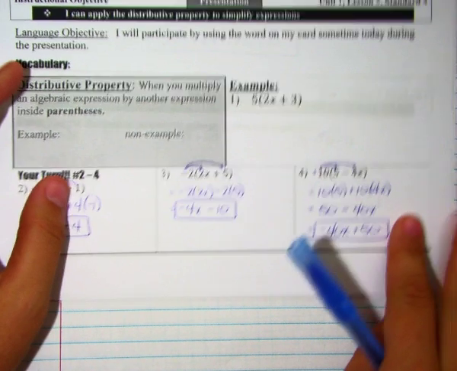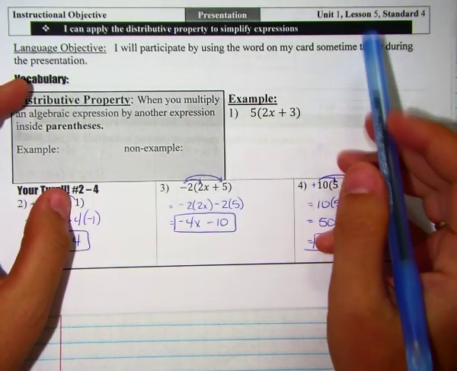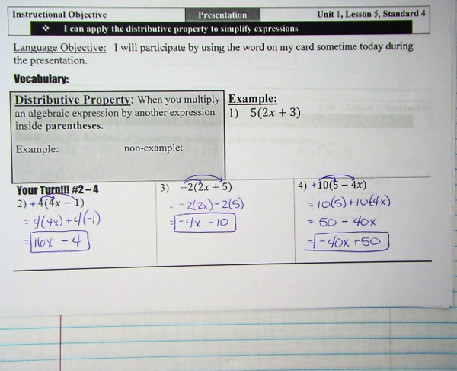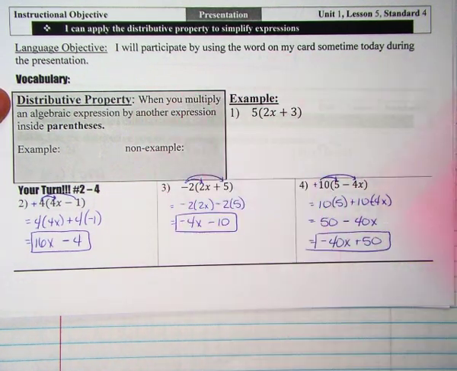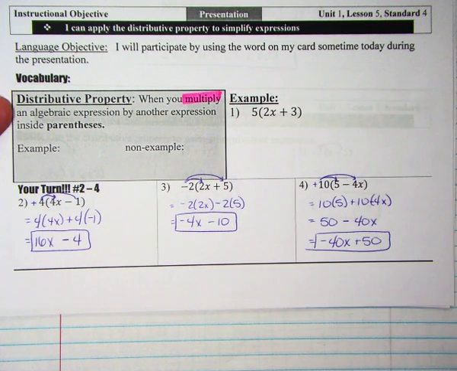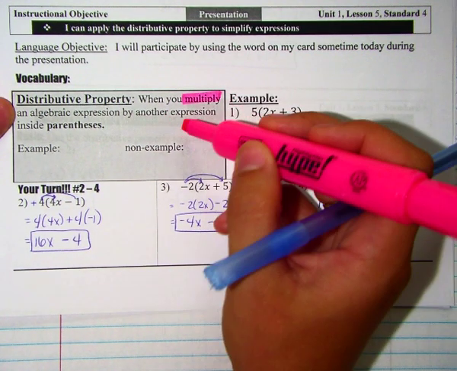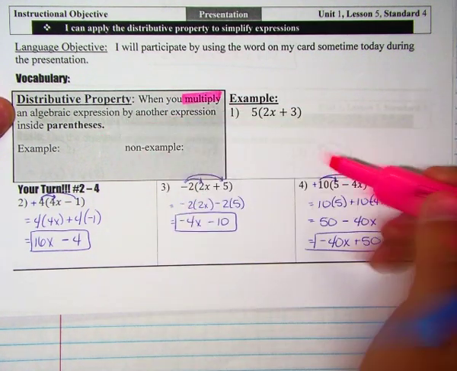Okay, this is lesson 1.05, which is I can apply the distributive property to simplify expressions. And so the distributive property is when you multiply an algebraic expression by another expression inside parentheses.